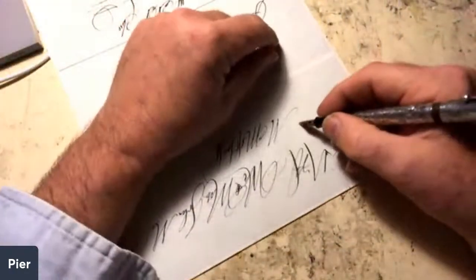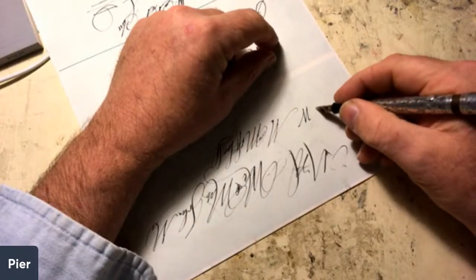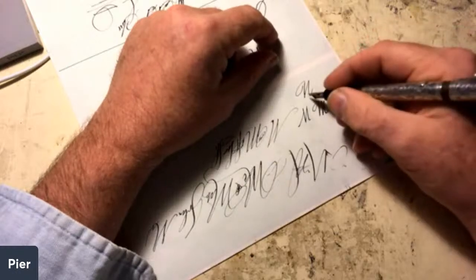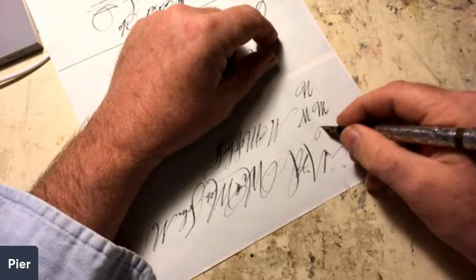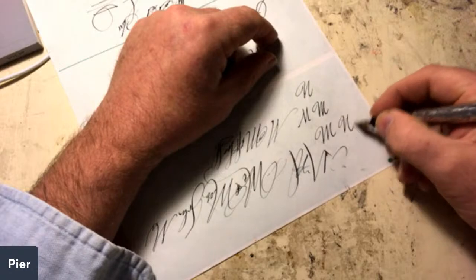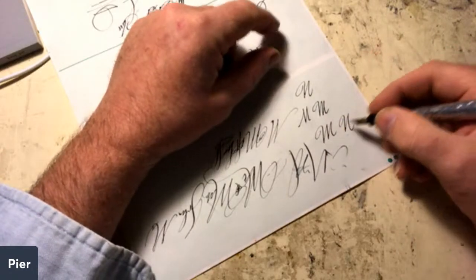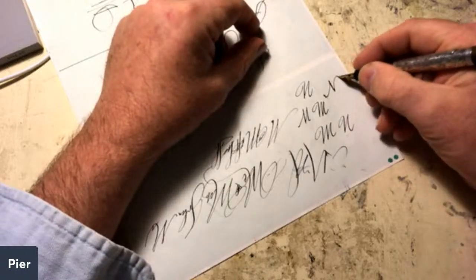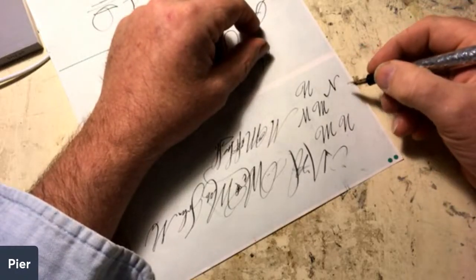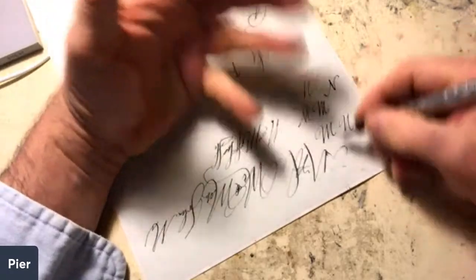In the case in point with the M, is your M's look like that, or do they look like this? And then if you do make an M that looks like that, make the N the same way. Don't make an N like this, because you won't read it as an N if you have an M there, I don't think.